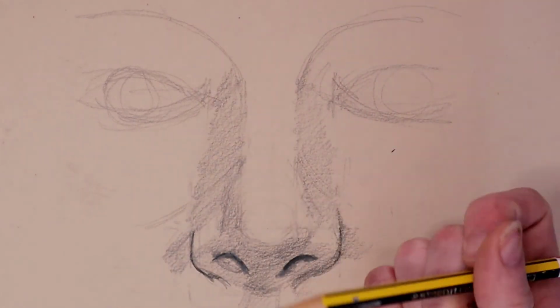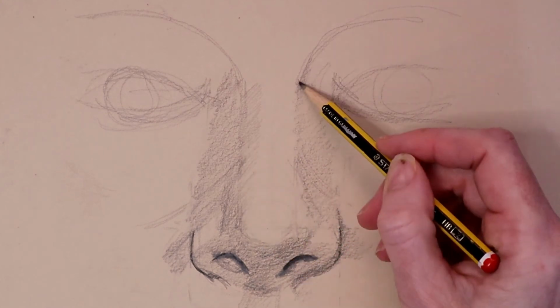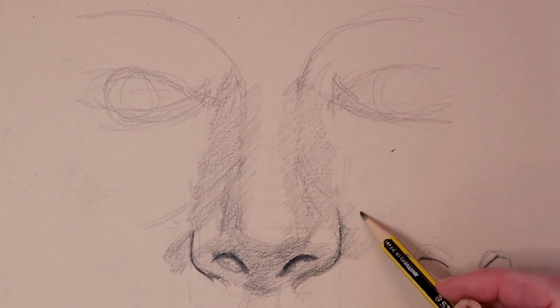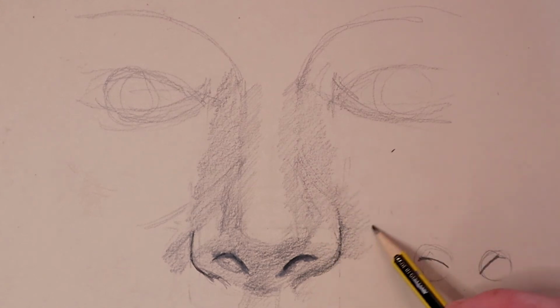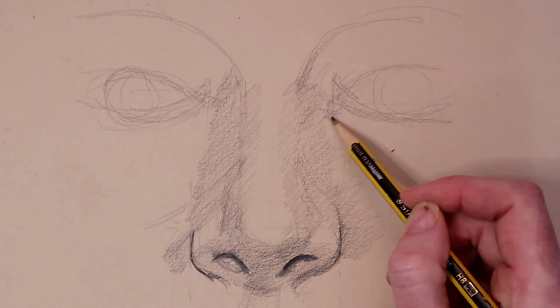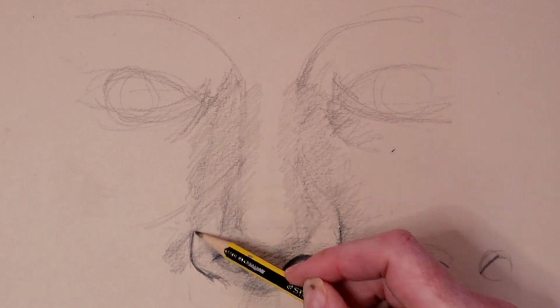Right, so I'm going to take a layer pencil now and just add a wee bit of tone going over the bridge, over the top of the nose. Just quite light. A bit to the side. That area, the eye socket's sometimes quite dark in there depending on how much sleep you've had. This area here.